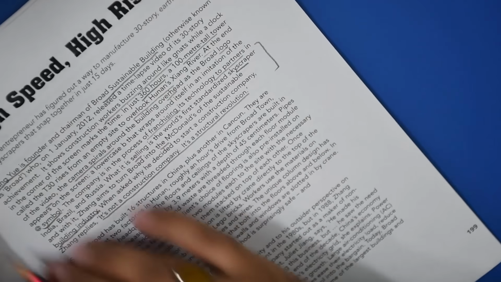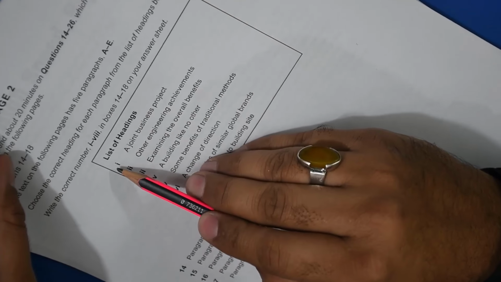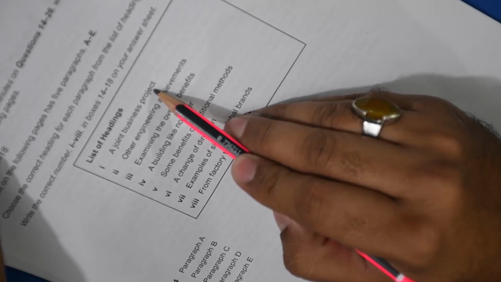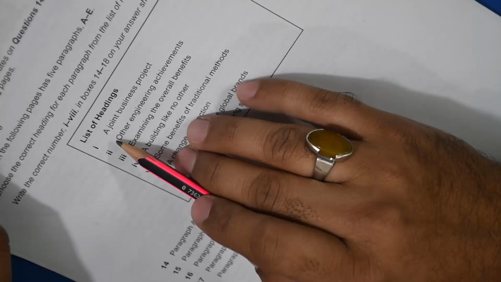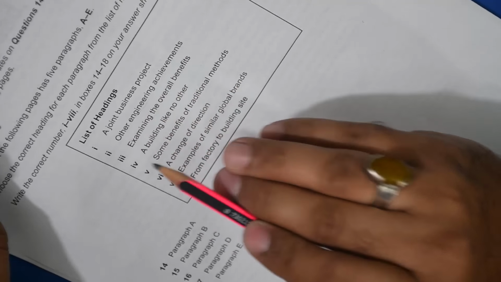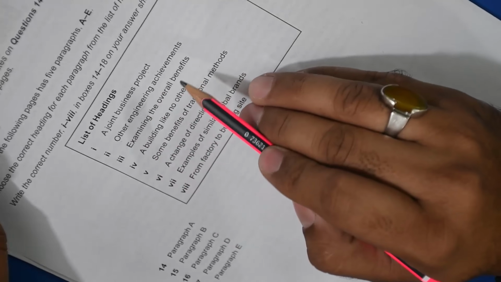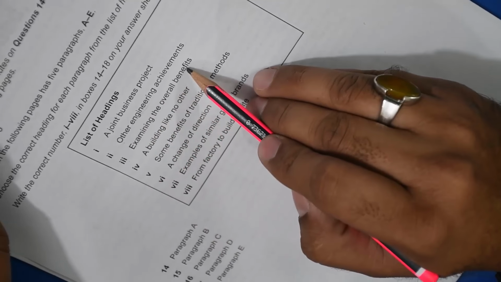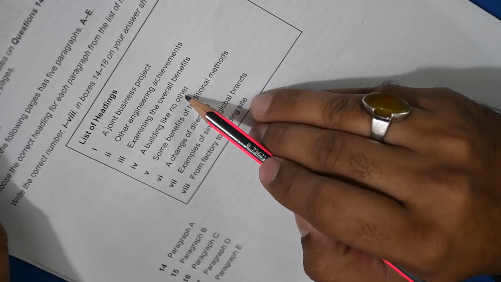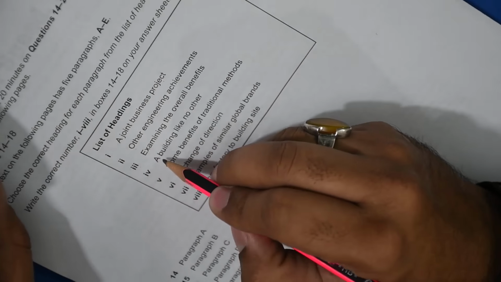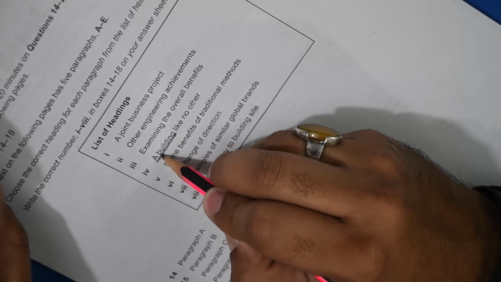Now, after considering all that, we go back and see if there is any heading that matches. Number one, a joint business project. No, they didn't talk about any joint. They talked about a business project, but not a joint one. They talked about a venture, McDonald's and all that. Two, other engineering achievements? No, they just talked about one engineering achievement, not others. Three, examining the overall benefits? Not yet. Four, a building like no other. They talked about a building, a skyscraper like no other. Now that's what we have to find out.